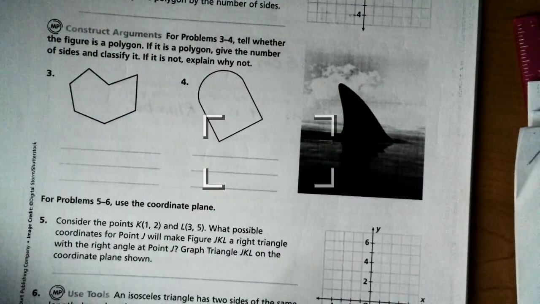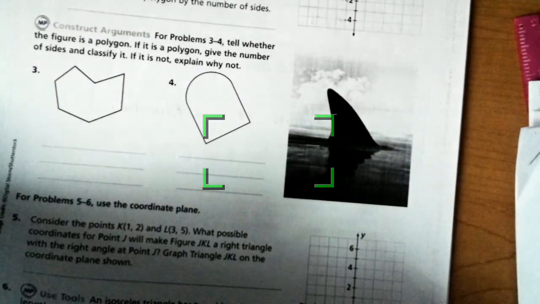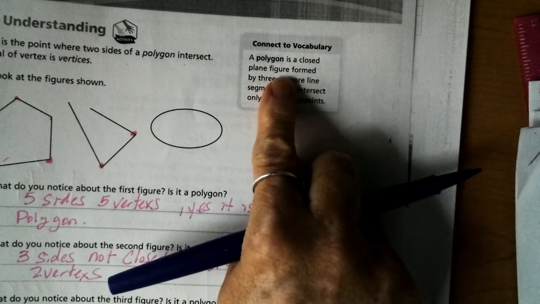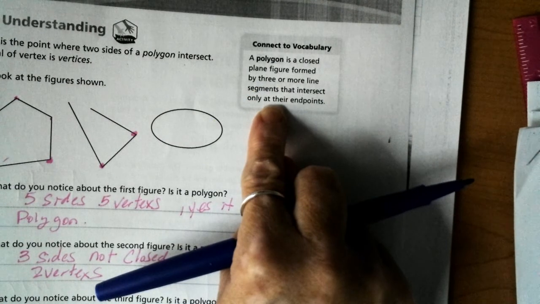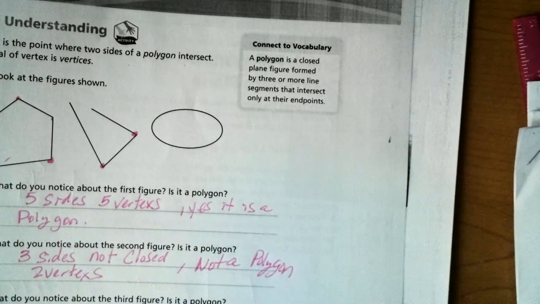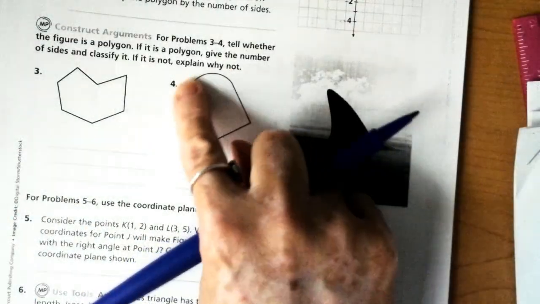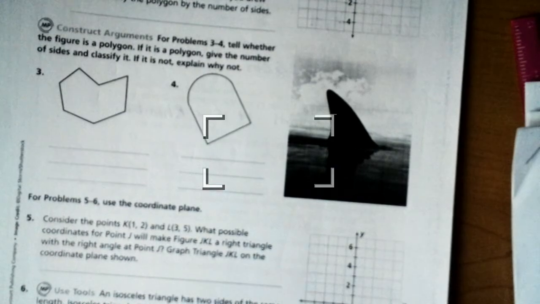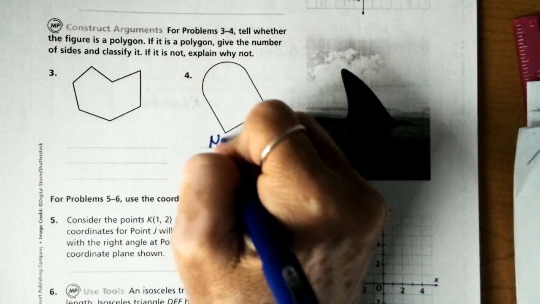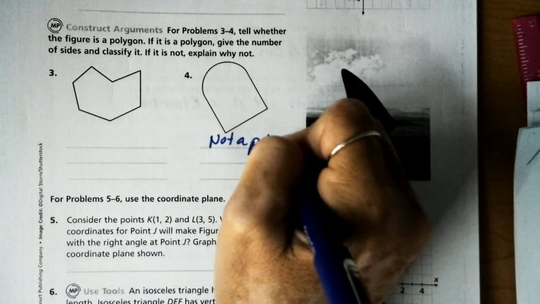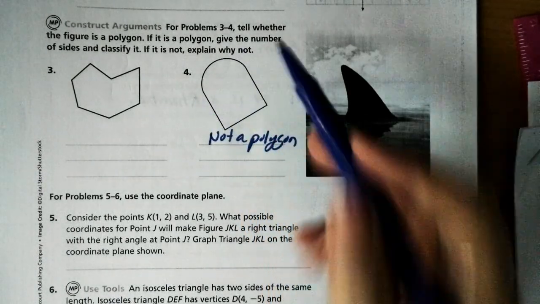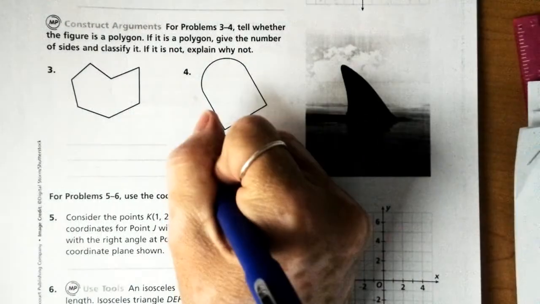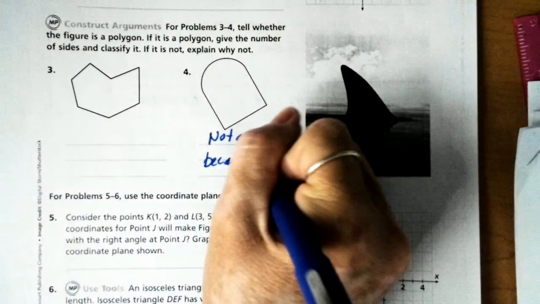Go back to right here. A closed plane figure. Right. By 3 or more lines that intersect only at their endpoints. Okay, so do I have an endpoint here? No. So it is not a polygon. And the reason is because of that circle, arc, whatever you want to call it. Okay. Thank you.